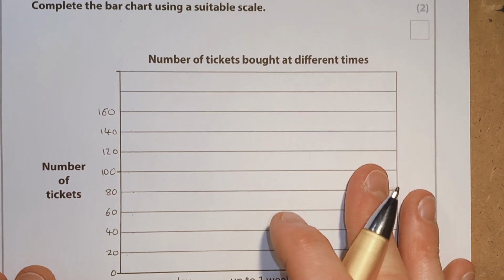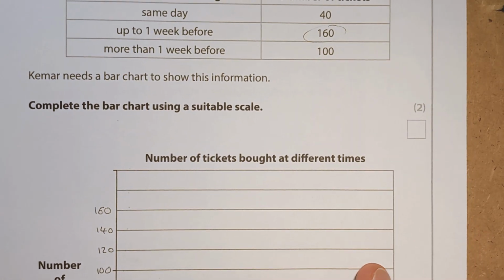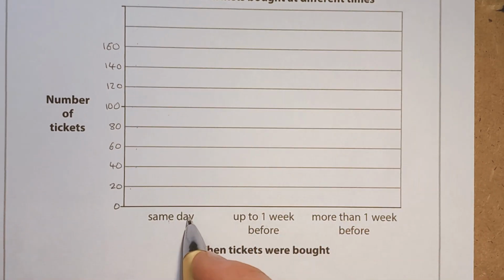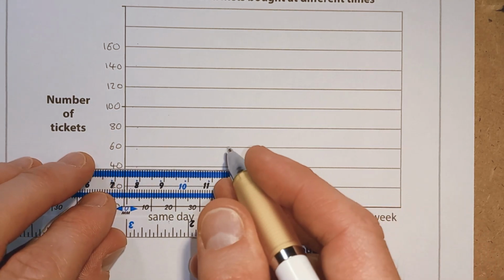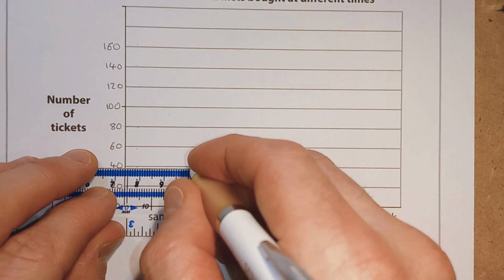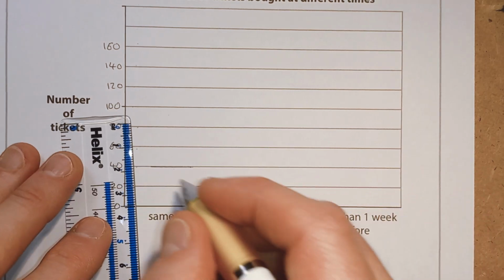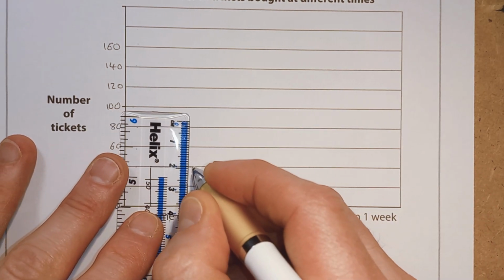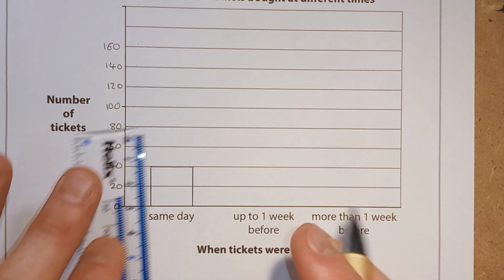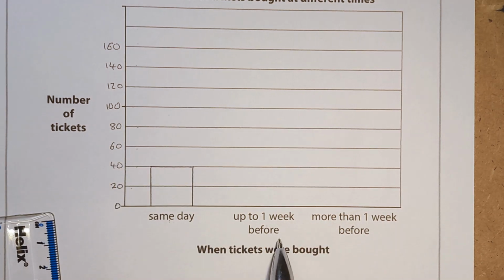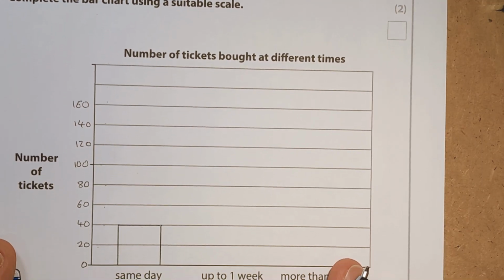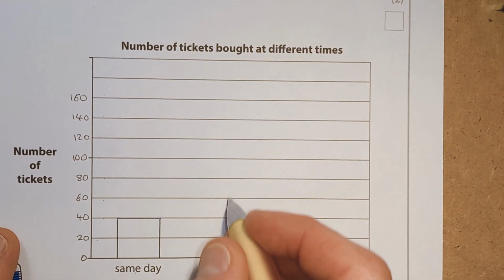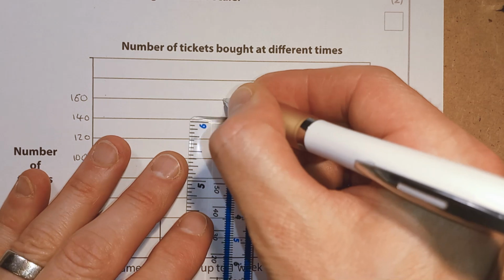Okay, so we can now start to draw our bars. There were 40 tickets bought on the same day. So here's same day, here's 40. So I'm going to draw a bar. Doesn't matter exactly how big the bar is, but try to make them about the same width. Up to 1 week before, this was our 160 tickets. So we're going to want to go all the way up to 160.